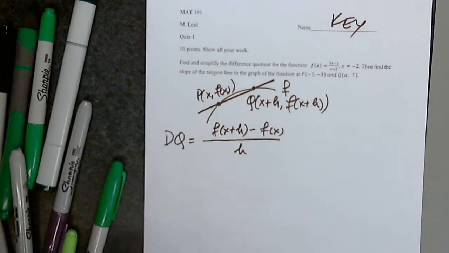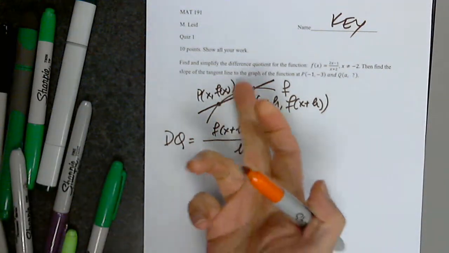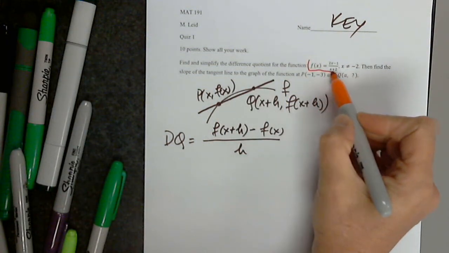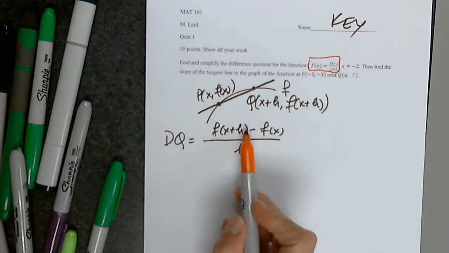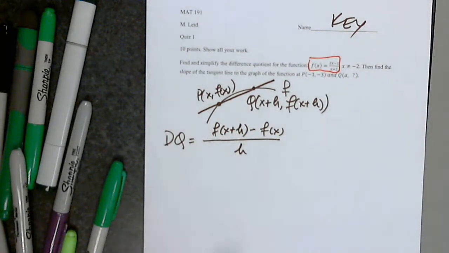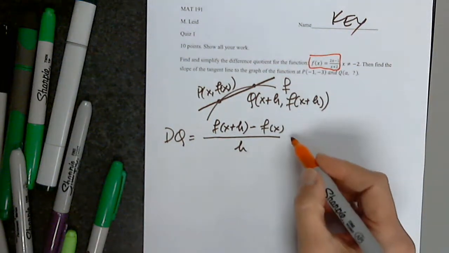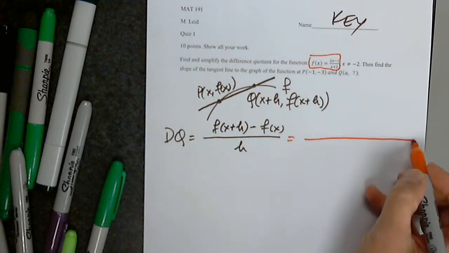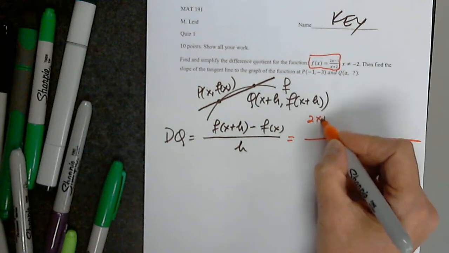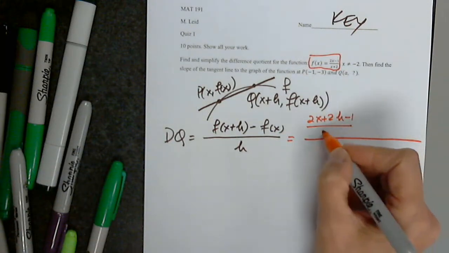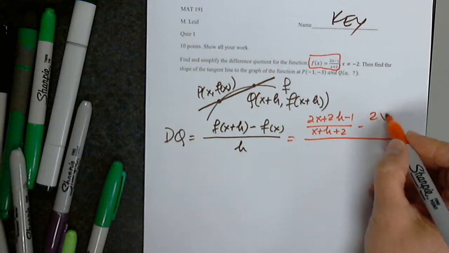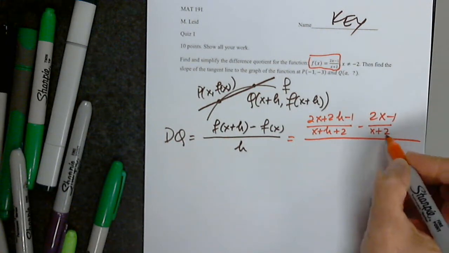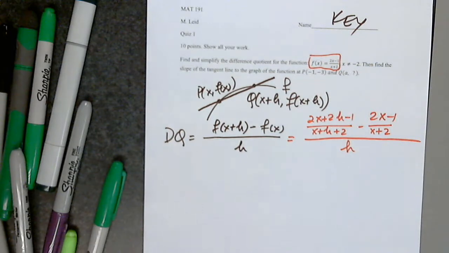Then we are asked to simplify the difference quotient for this particular function. So all I have to do is plug in the function here and plug in the function here, and then simplify this as much as possible. So I will have (2(x plus h) minus 1) over (x plus h plus 2), minus the function (2x minus 1) over (x plus 2), divided by h.